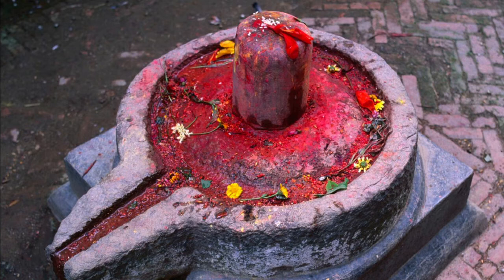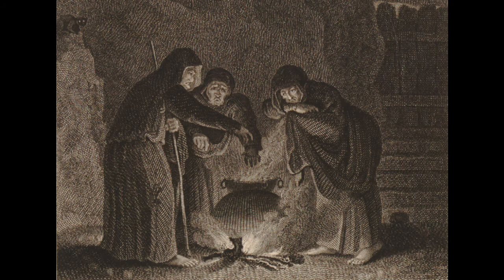Thrice the brindled cat hath mewed, thrice, and once the hedge pig whined. Harper cries, 'Tis time, 'tis time. Round about the cauldron go, in the poisoned entrails throw. Toad, that under cold stone days and nights has thirty-one sweltered venom sleeping got, boil thou first in the charmed pot. Double, double, toil and trouble, fire burn and cauldron bubble.